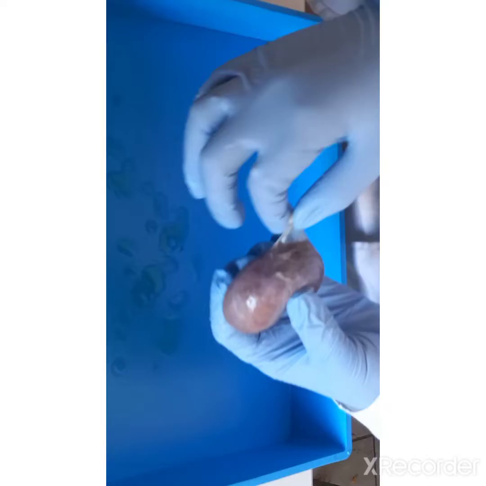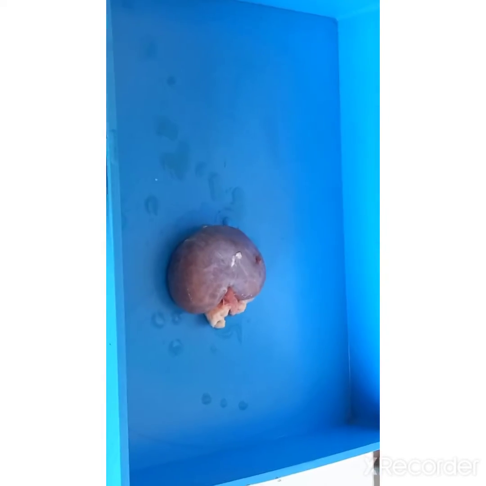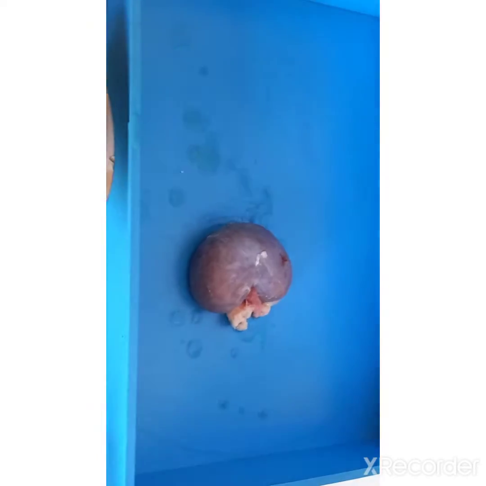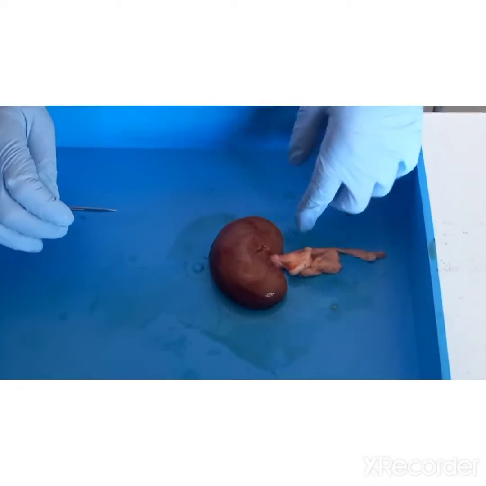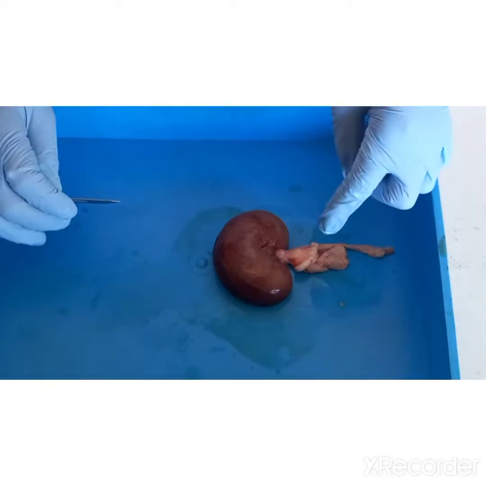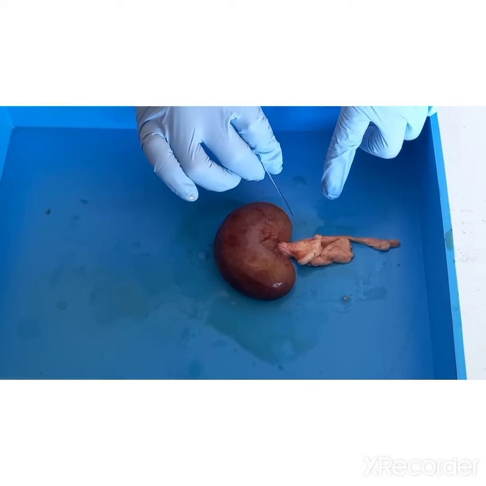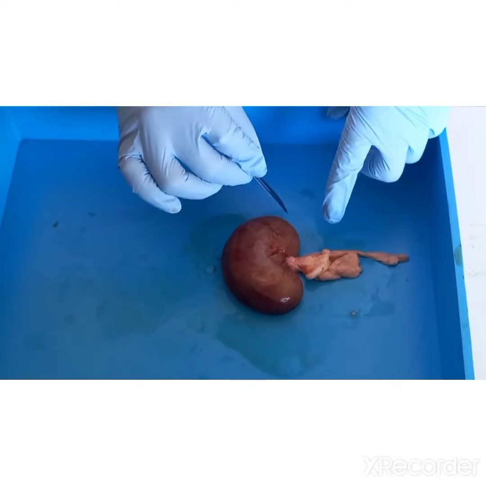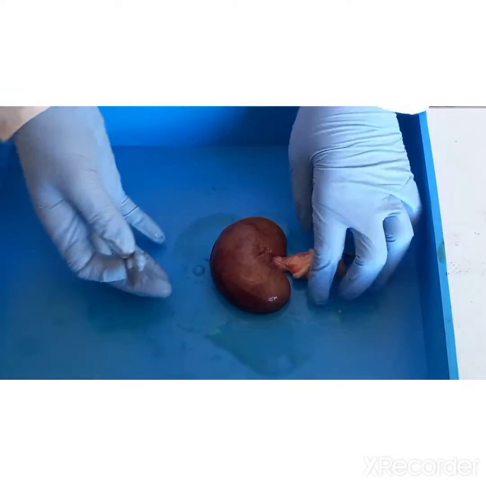Before we can start, we should remove our protective layer. We will use our surgical blade. It's been removed. Now we are going to dissect longitudinally. We are going to dissect from this area up to this point, from this point up to this point, so that when we open our kidney, it should be like a book.